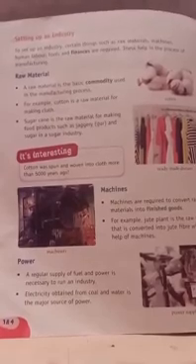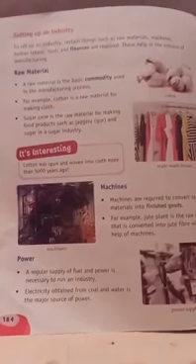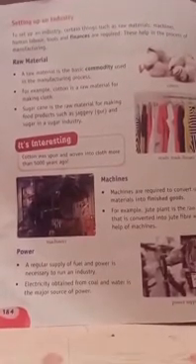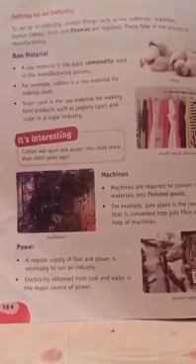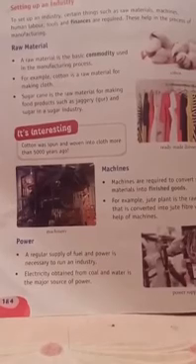The first one is raw material. What does raw material mean? For example, cotton, sugarcane, and jute are all raw materials which are brought to an industry to convert into finished goods. Look here, these clothes are made from cotton.